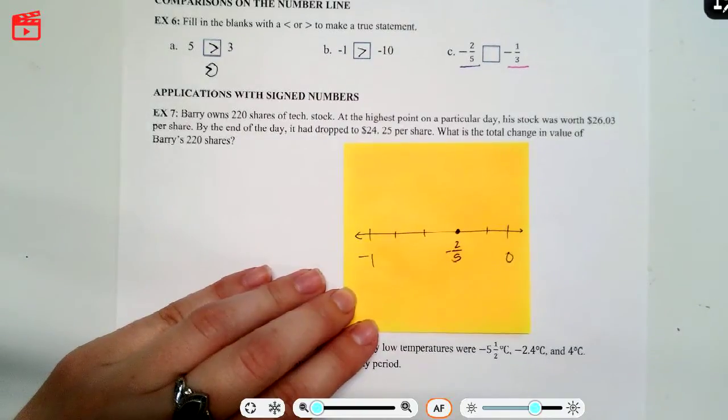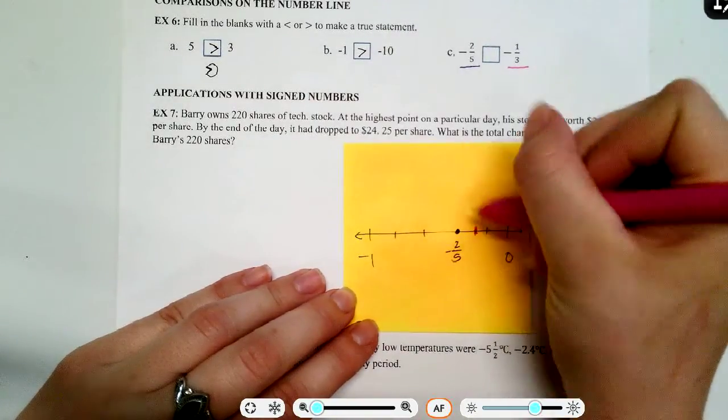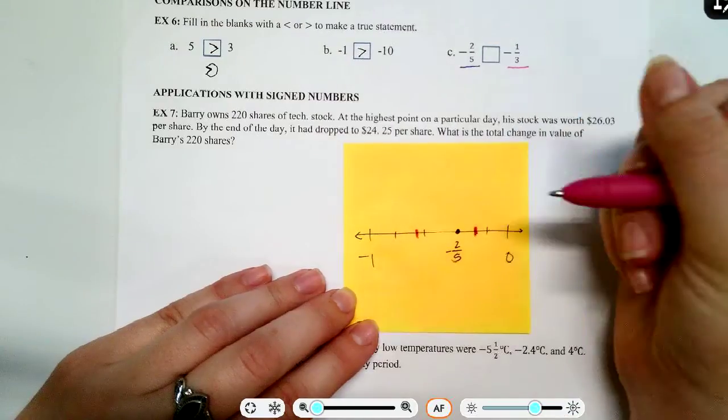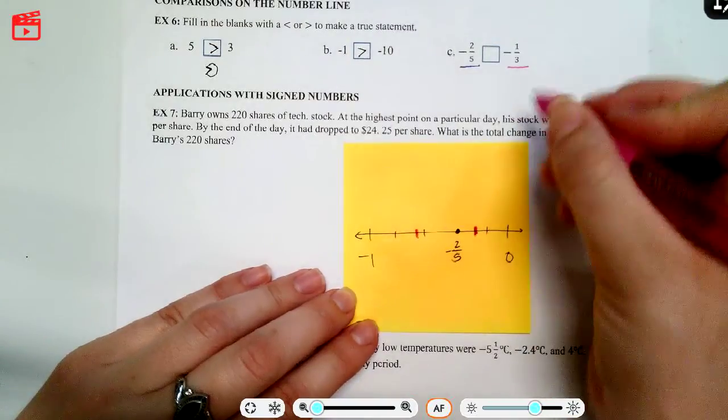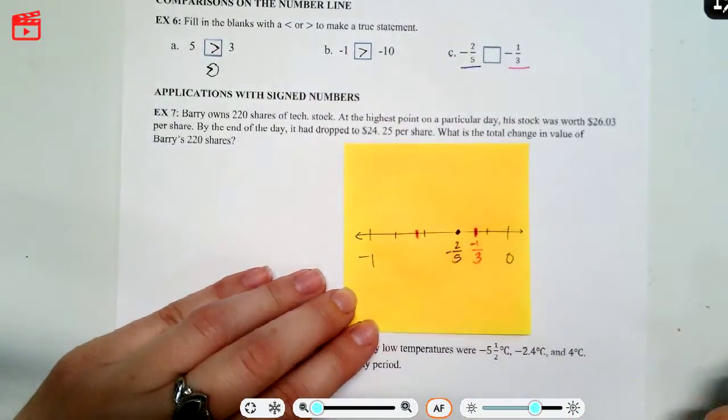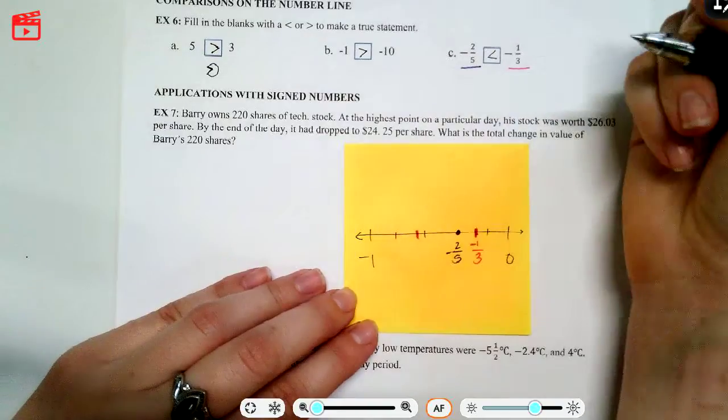And then let's put it into thirds. So 1, 2. Okay, so where's 1/3? 1/3 is going to be right here, negative 1/3. So which one's bigger? Well, the negative 1/3 is greater.